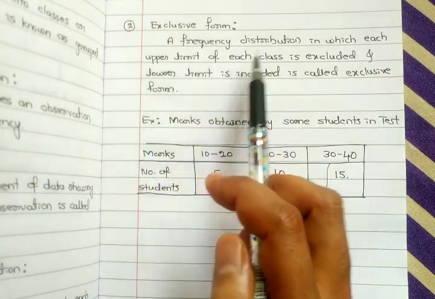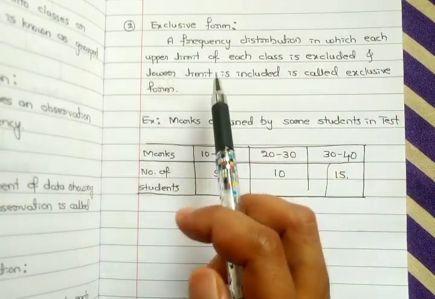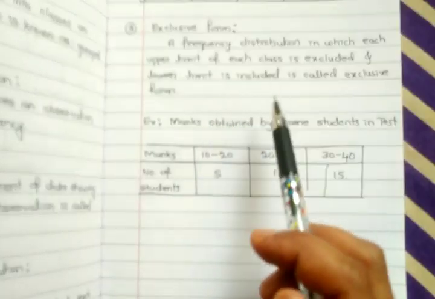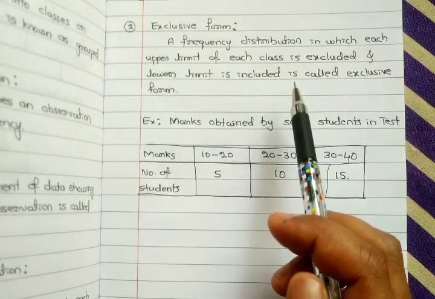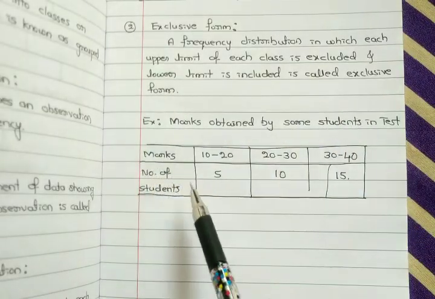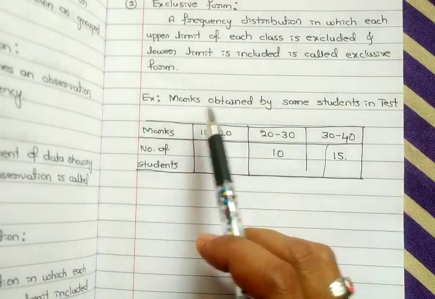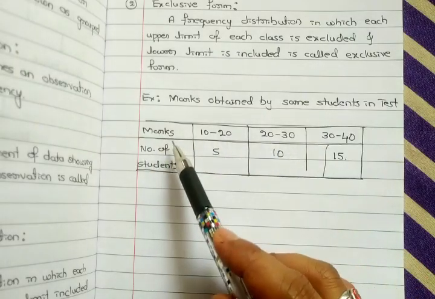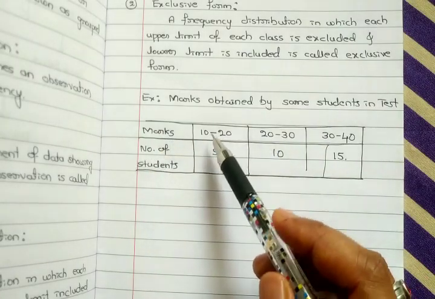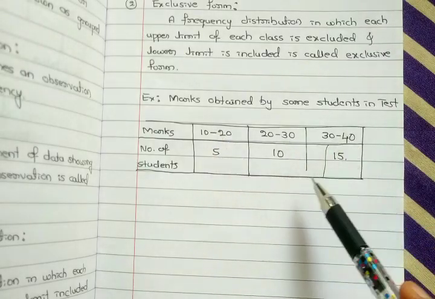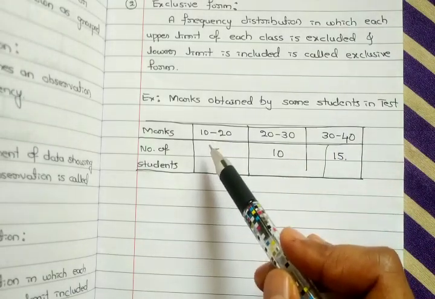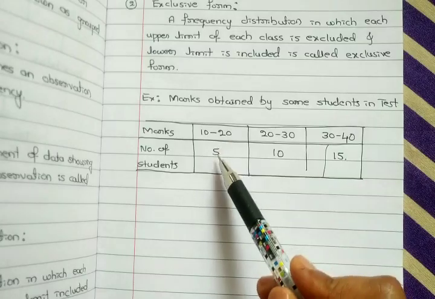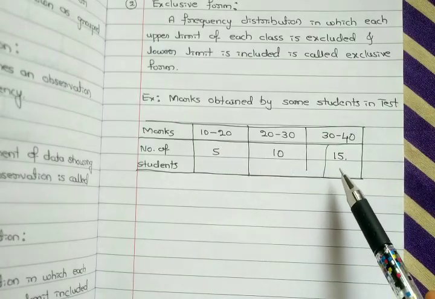Next, the second one, exclusive form. It means a frequency distribution in which the upper limit of each class is excluded and the lower limit is included. For example, marks obtained by some students in a test. Again the first row is marks, the second row is number of students. Here I divided this into 3 classes: 10 to 20, 20 to 30, and 30 to 40 marks. 5 students, 10 students, and 15 students.